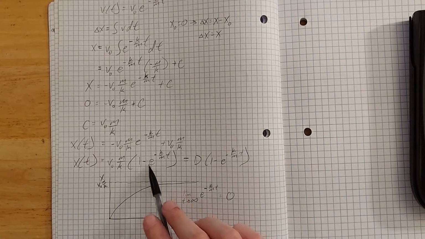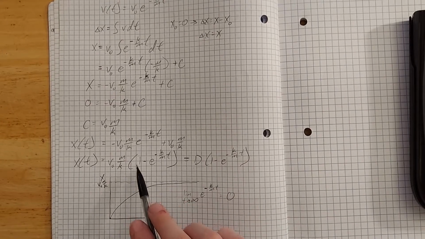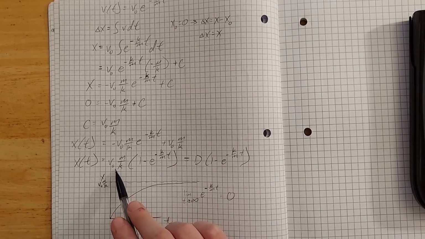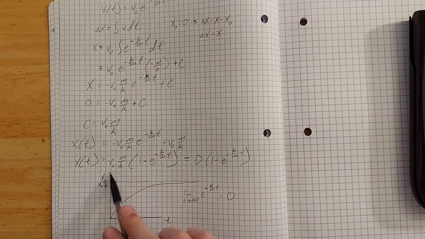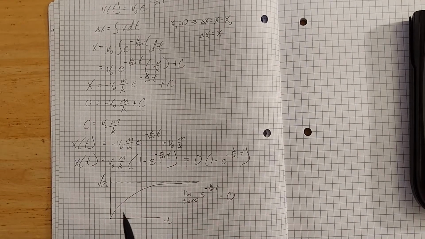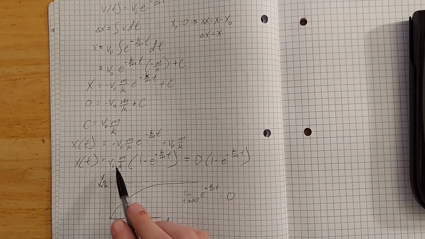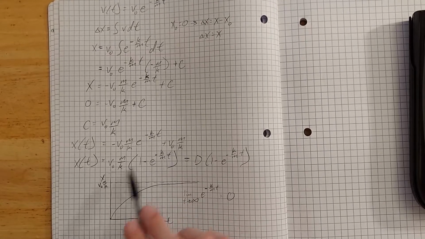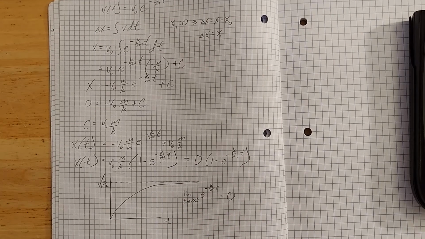So this term will decrease to 0, which means 1 minus 0 is 1. So that is why this is the final value, or the total distance this thing is going to travel, because as t gets very large, this term effectively becomes useless. It's just multiplying by 1.